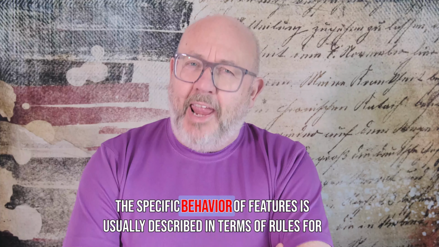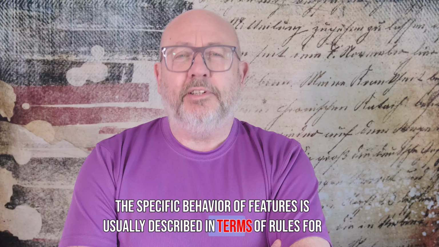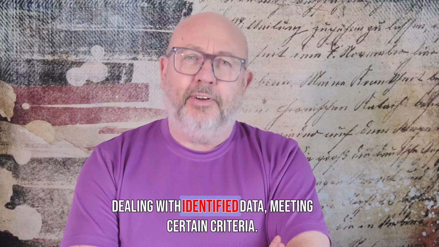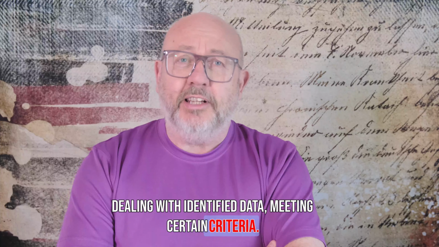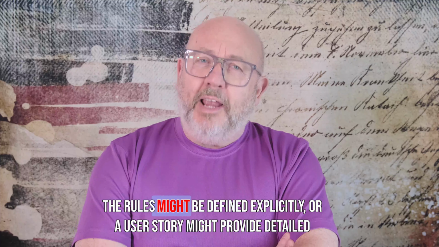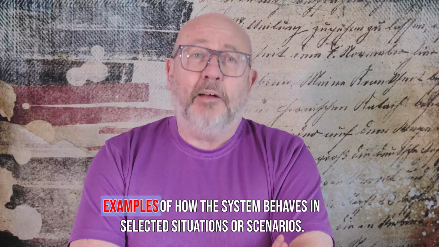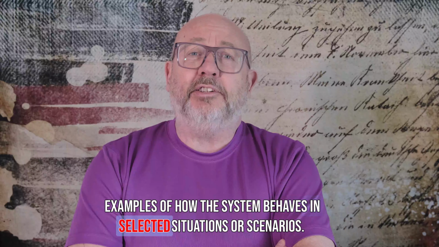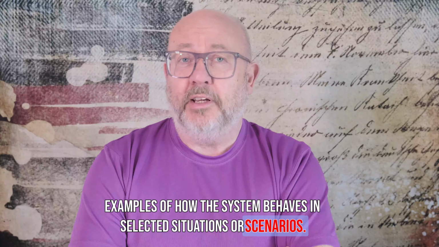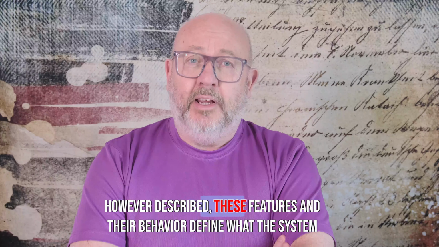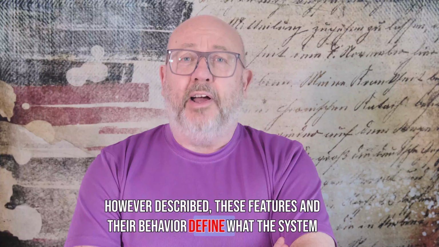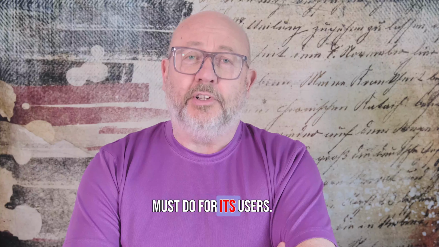The specific behaviour of features is usually described in terms of rules for dealing with identified data meeting certain criteria. The rules might be defined explicitly, or a user story might provide detailed examples of how the system behaves in selected situations or scenarios. However described, these features and their behaviour define what the system must do for its users.